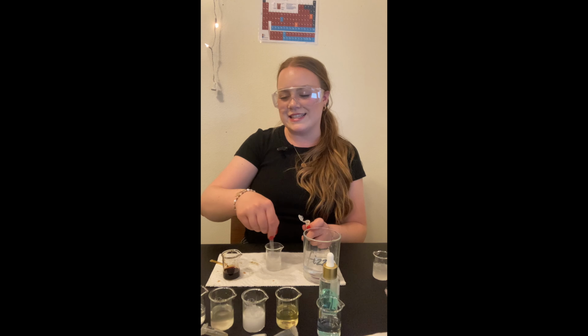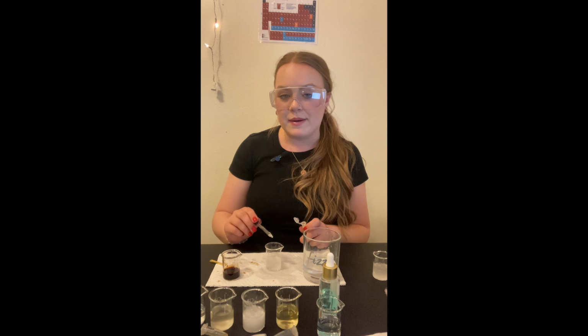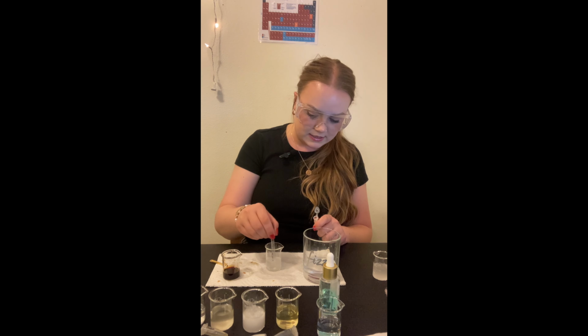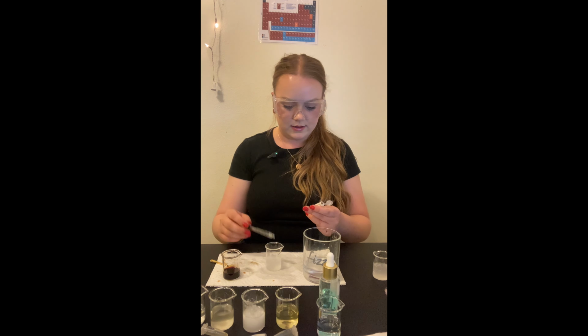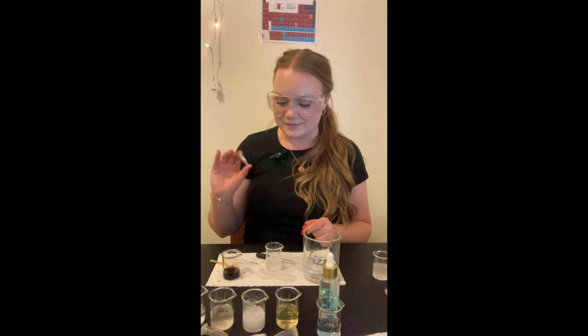Ooh, our solution is clear! Okay, so that passed the test. Even though it doesn't have ascorbic acid in it, there must be some active form of it because that went clear. Awesome. Drunk Elephant is approved.